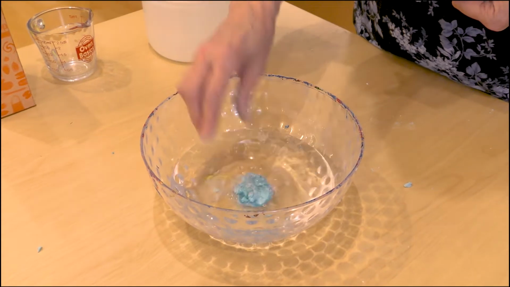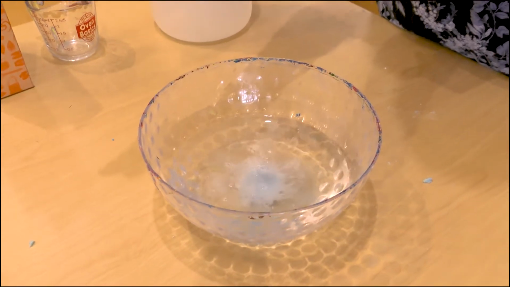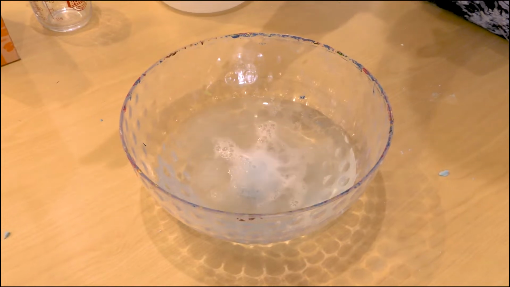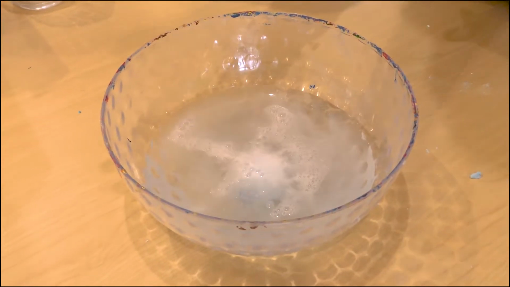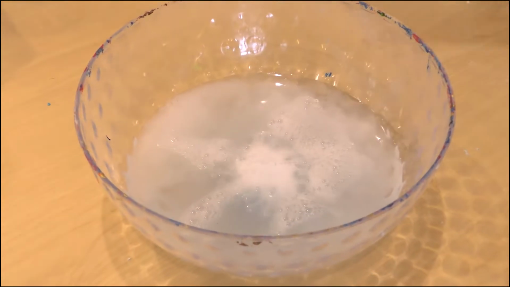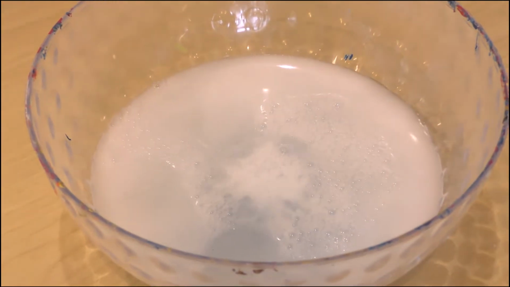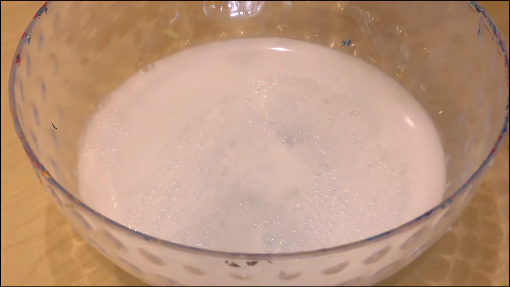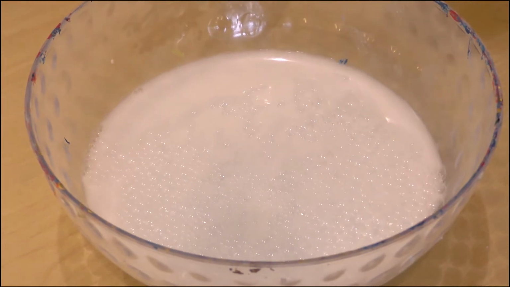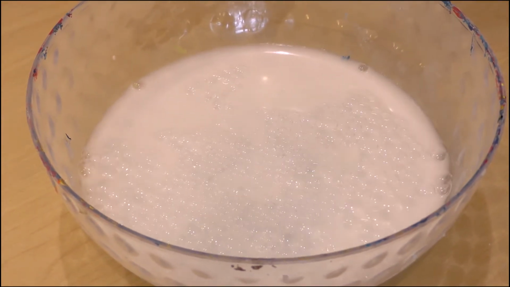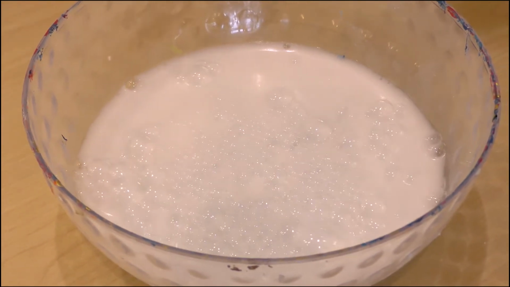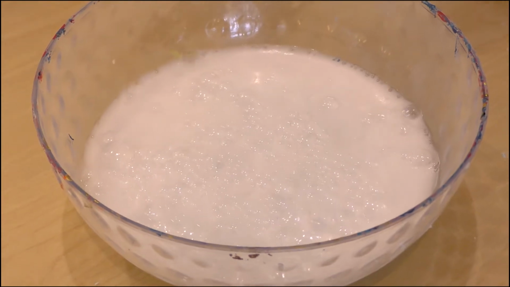Let's drop it in and see. If I had a different container, it might have been a little bit more impressive. But look at it. Look at all the gas being released. It's a, ooh. You hear that sound?